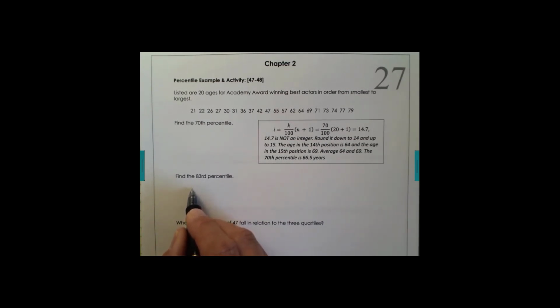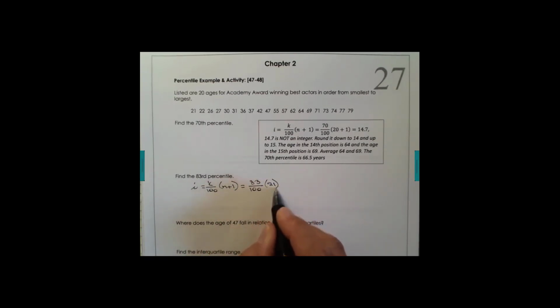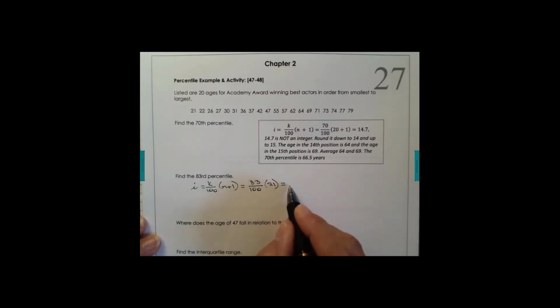Now I would use the formula, and I always write formulas down when I'm using them. It's equal to K divided by 100 times N plus 1. That's how I'm going to find the terms that I'm dealing with. That's going to fill in to be, of course, 83 for K divided by 100 times 20 plus 1, so that's times 21. I can take that really quickly in my calculator, and I find out it's 17.43.